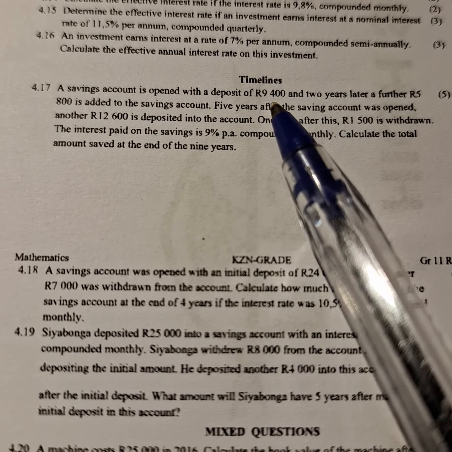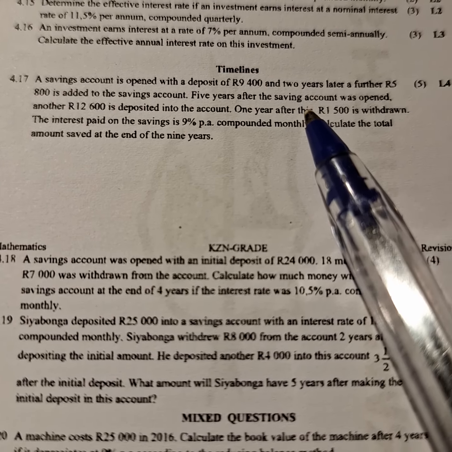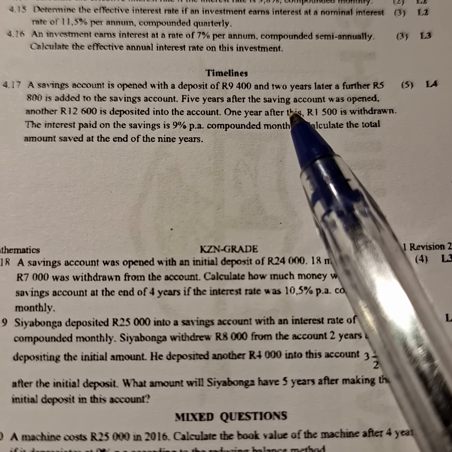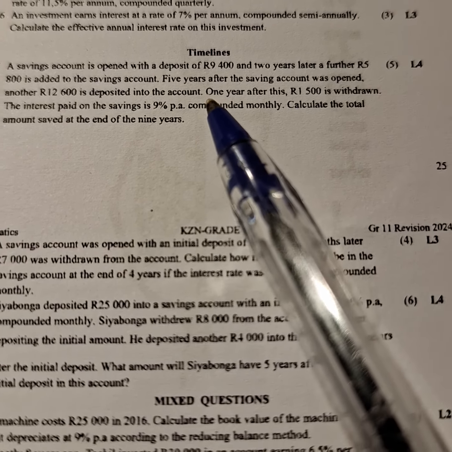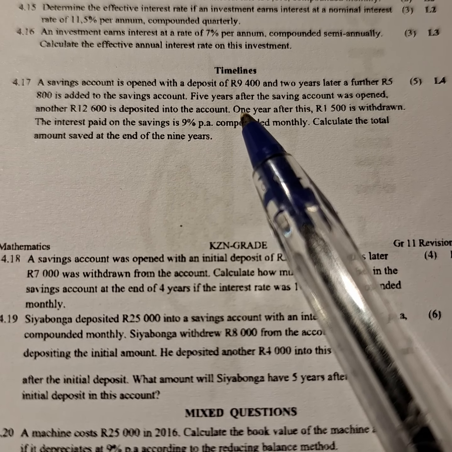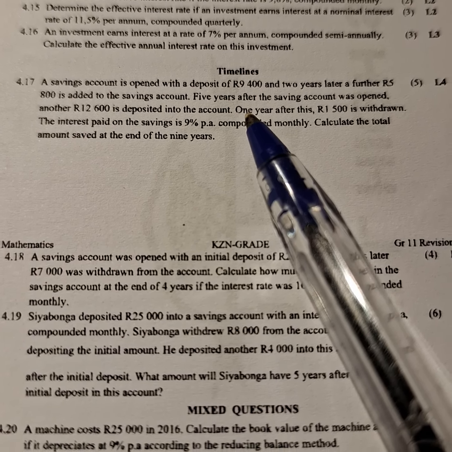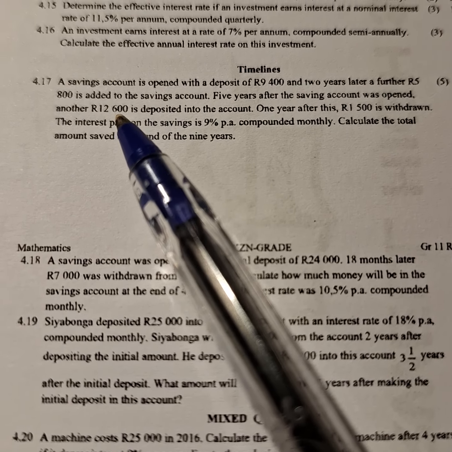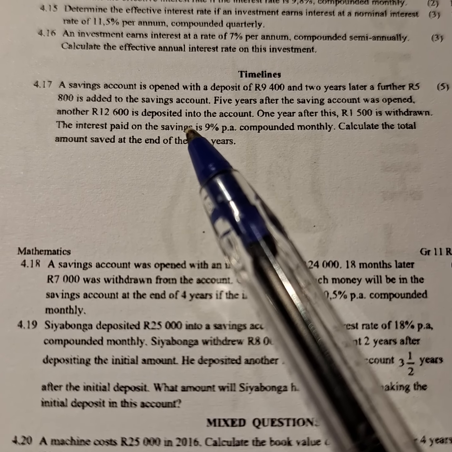Because depending on the interpretation here, that could lead to different ways of understanding the question. So it would have been nice for them to actually say 1 year after what? After this 12,600 is deposited.